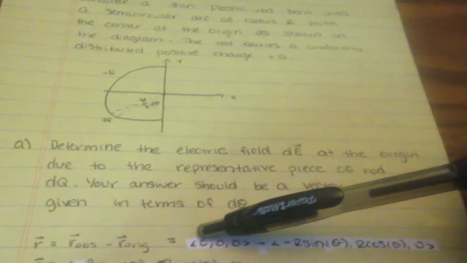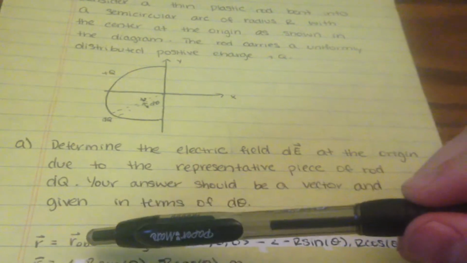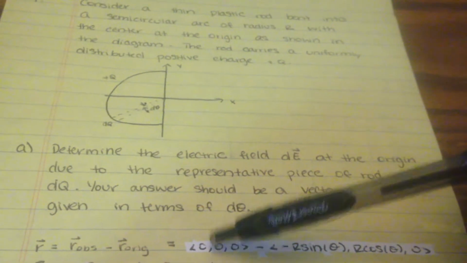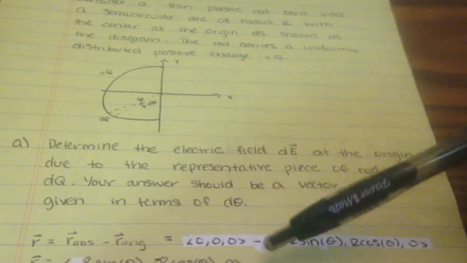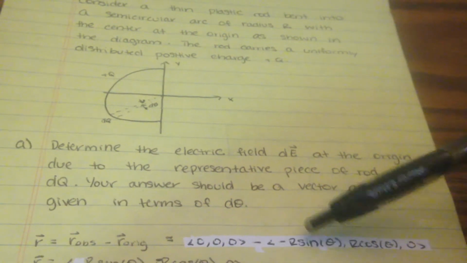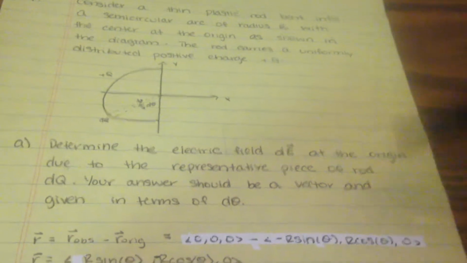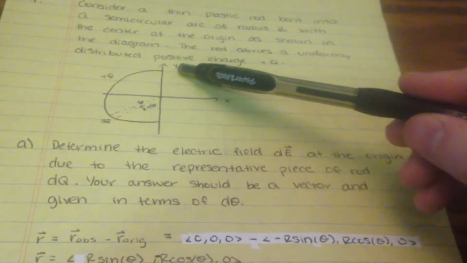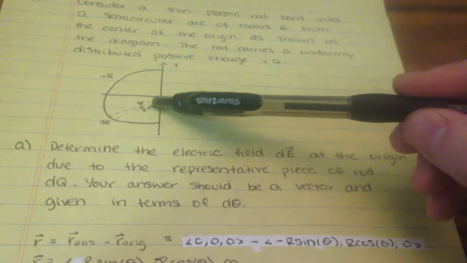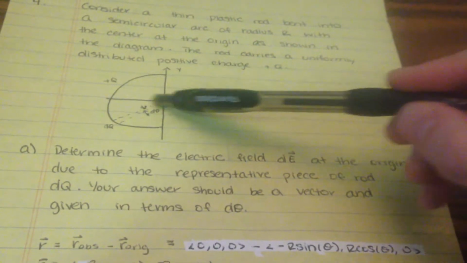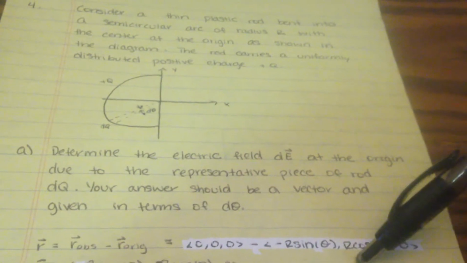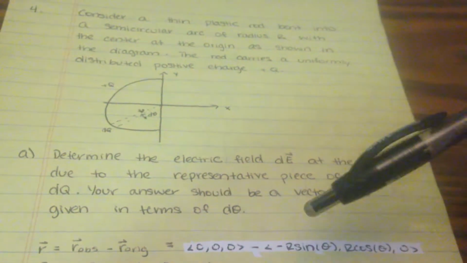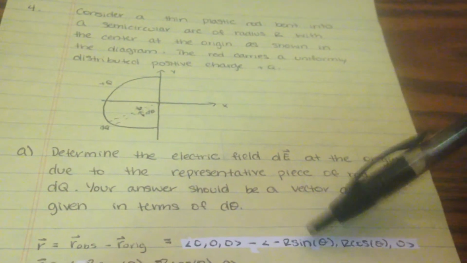So here's the actual vector. It's the observation location minus the original. So the observation location in this case is the origin, which is there, and then negative r sine theta, r cosine theta, etc. So that's your sine, that's your cosine. In this case, your sine is your x component and your cosine is your y component. But that will play very handily later when we do our integration.